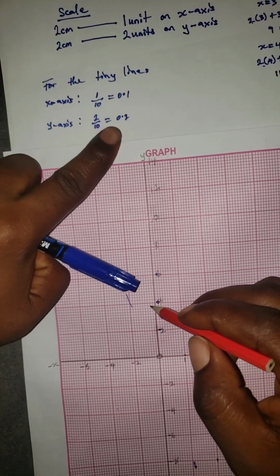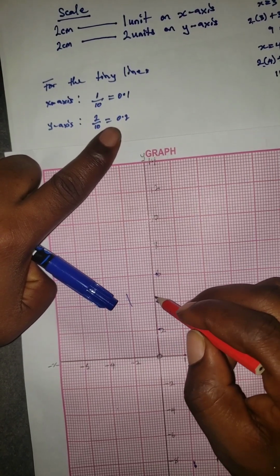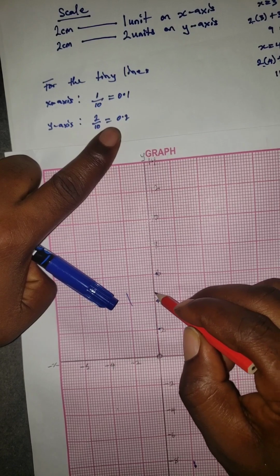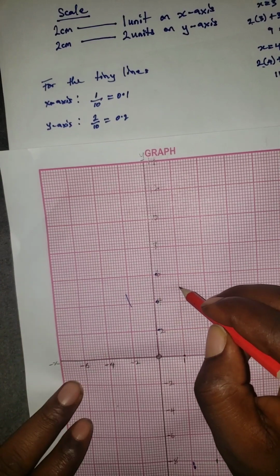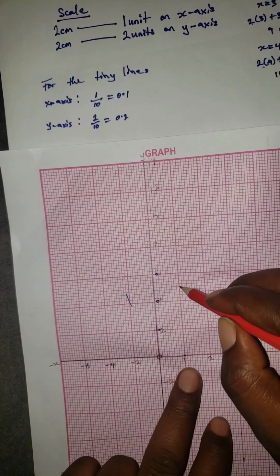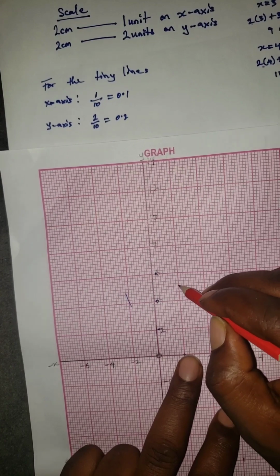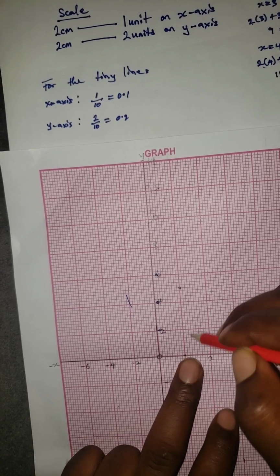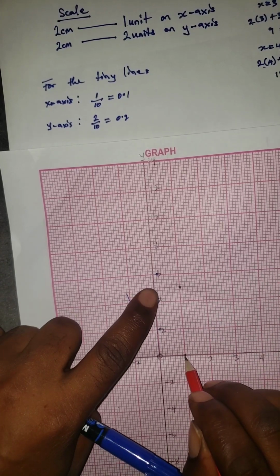Okay, so I will now count 4, 4.2, 4.4, 4.6, 4.8. So this 5 is at 1. Okay, so here and here is the point that has 1 on x-axis and 5 on y-axis.